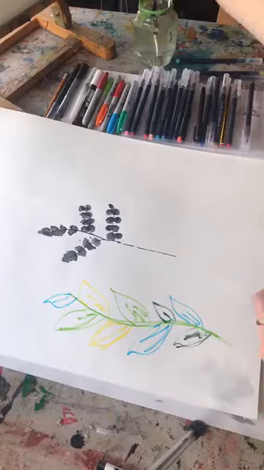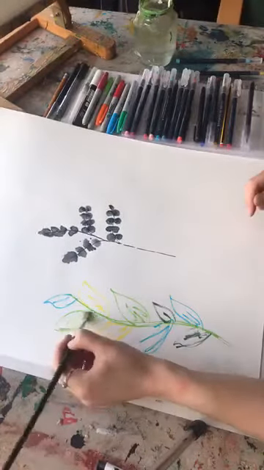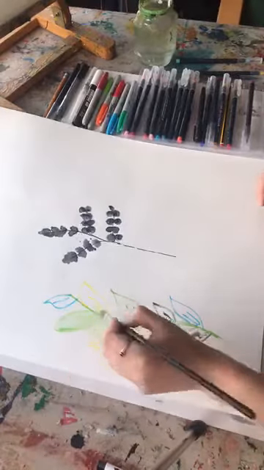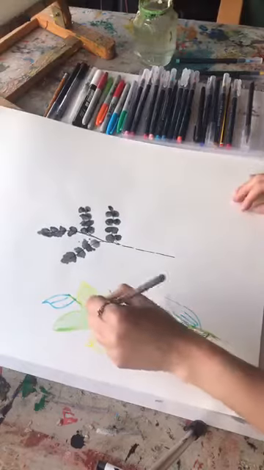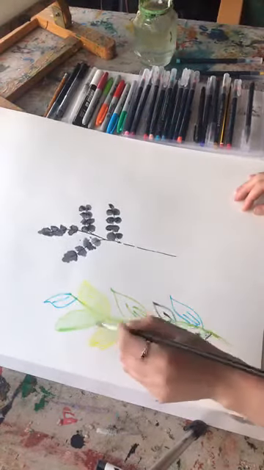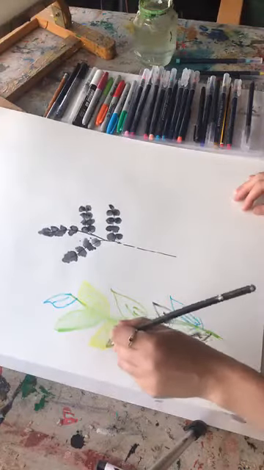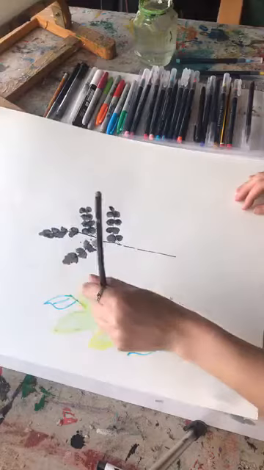Once you've got those rough leaves on there, just go in with your water. You just blend that out just so you've got some rough leaf patterns there.